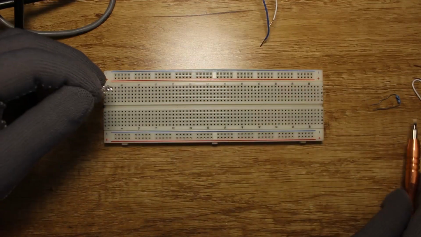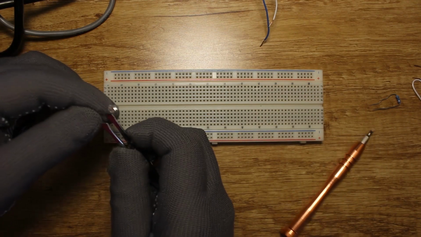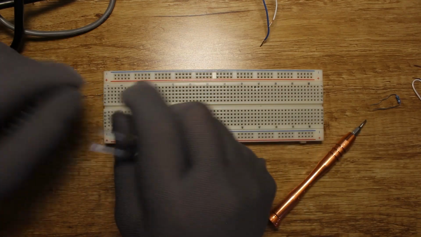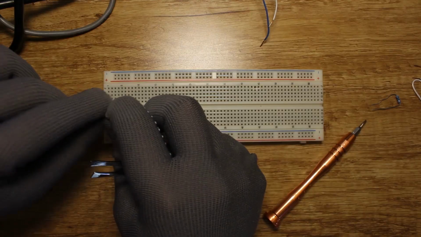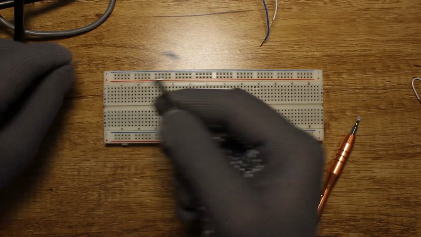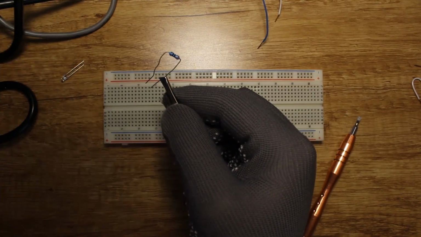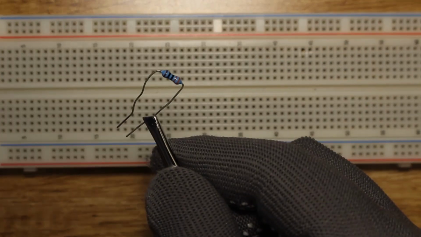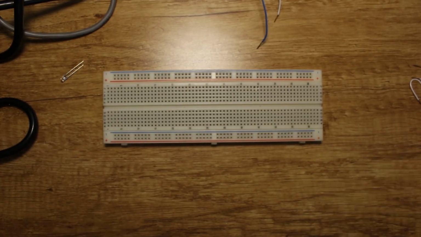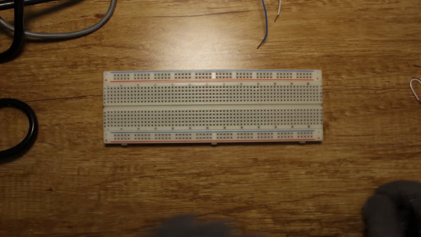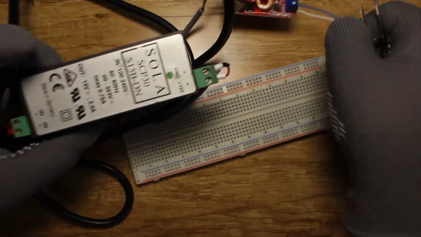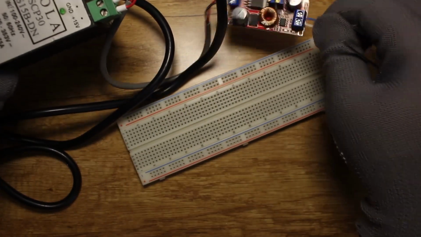The main objective of this circuit is to turn on an LED, but you can't just turn on an LED by connecting it to a power supply. You need a current limiting resistor, which in this case is a 330 ohm resistor. And the basic components for the circuit are going to be a power supply. I have here a PLC power supply connected to this buck converter.